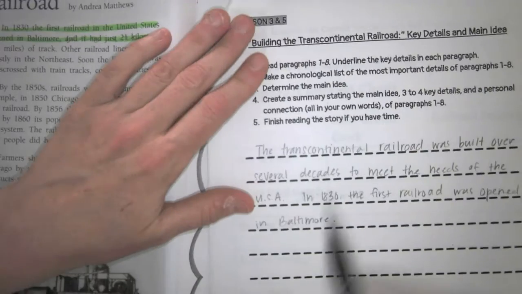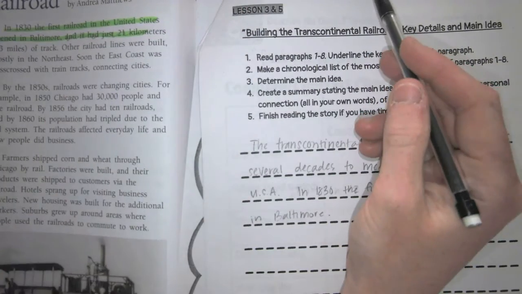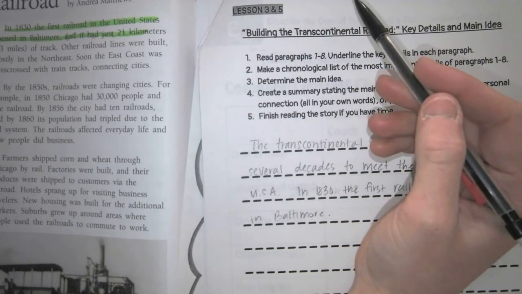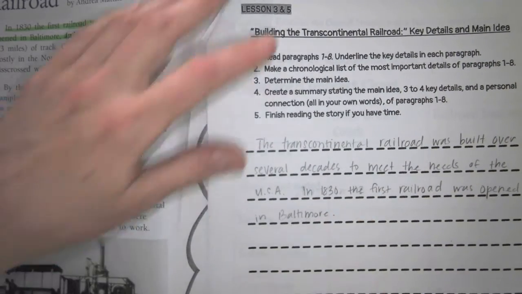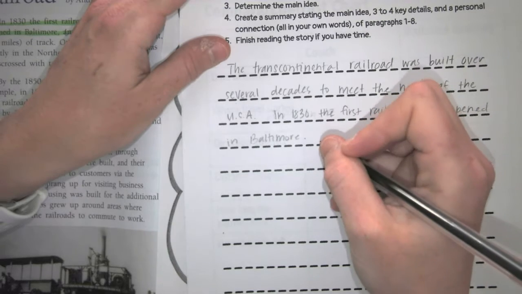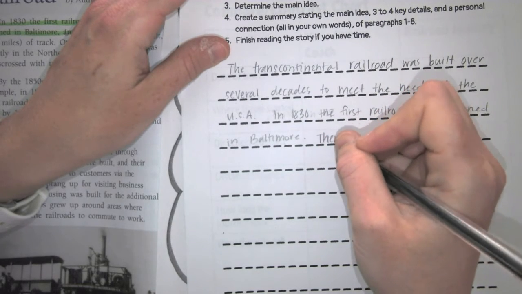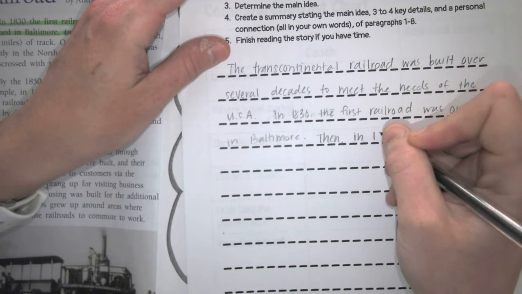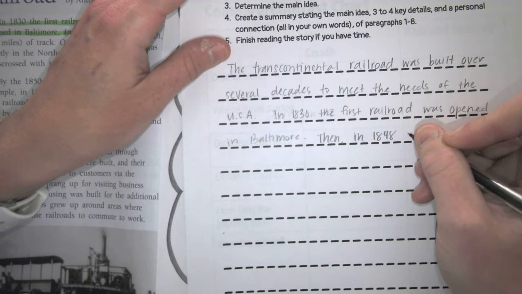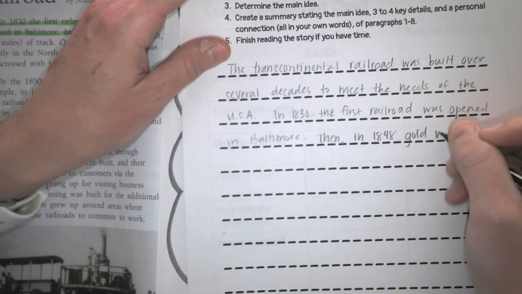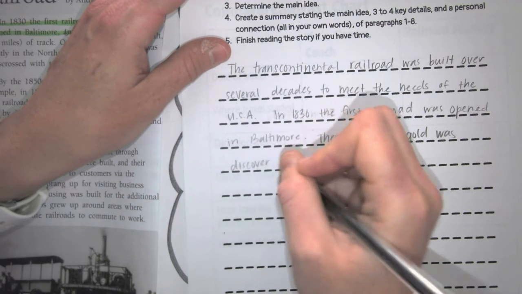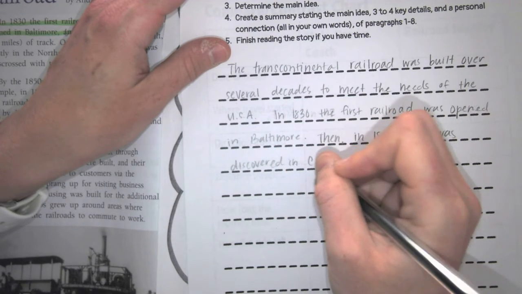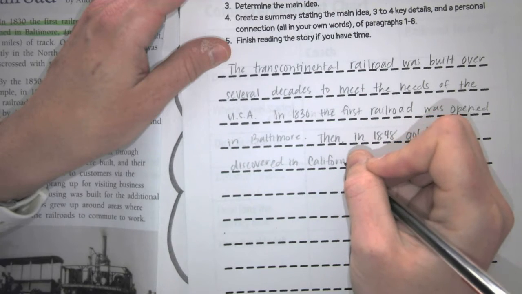So my second detail: gold was discovered in California in 1848. And that was important because it inspired people to travel west, right? So I'm going to say then, or next, you can choose. In 1848, gold was discovered in California.